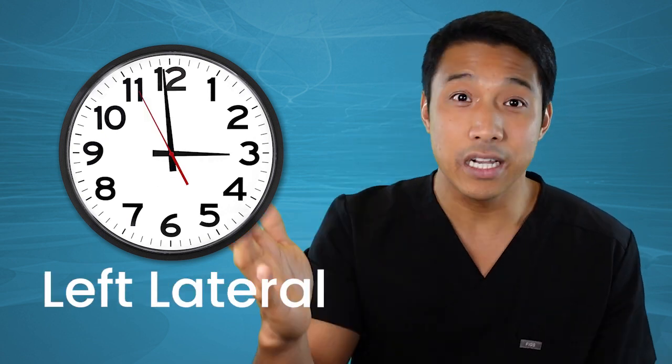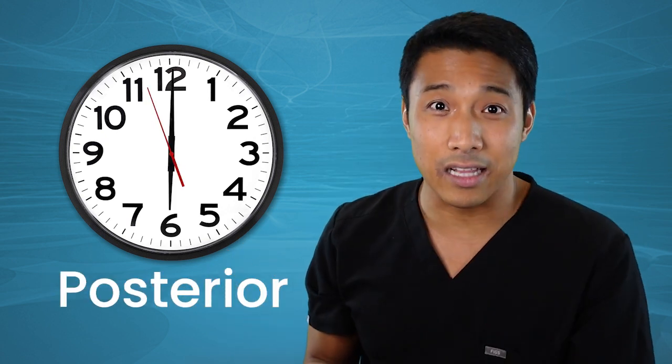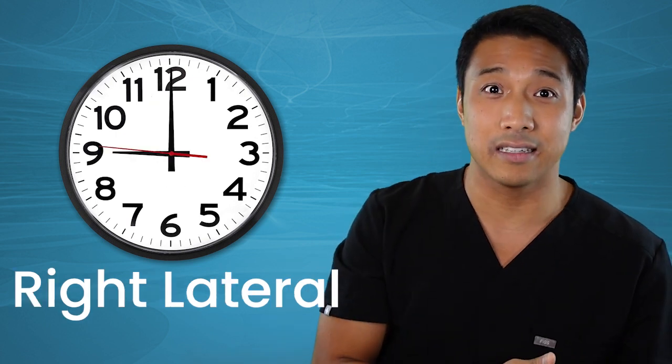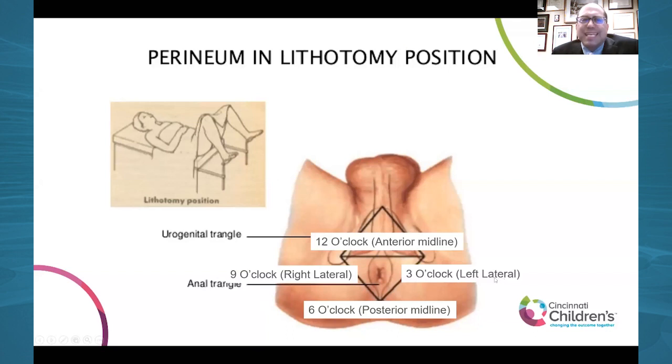Now, when you think of the patient in lithotomy position, then we can think of the anus as like a clock. And the 12 o'clock is anterior, 3 o'clock is left lateral, 6 o'clock is posterior, and 9 o'clock is right lateral. But it gets kind of confusing. The ideal is to use the anatomic descriptors, left lateral, right lateral, anterior, posterior, and such.